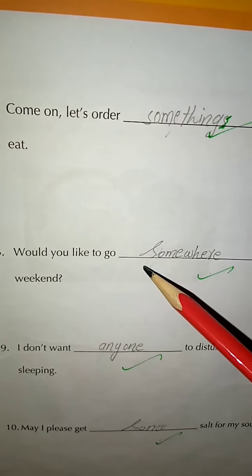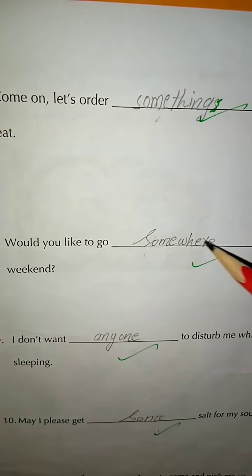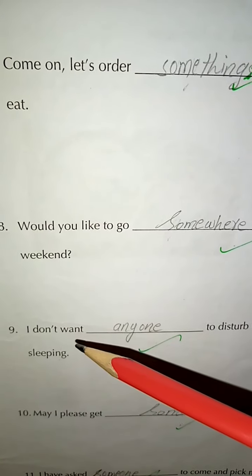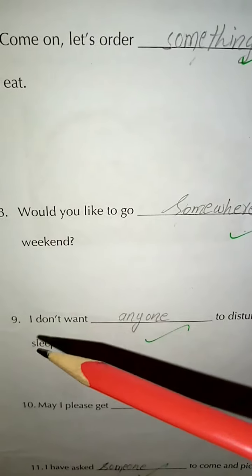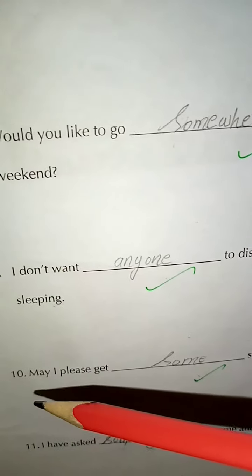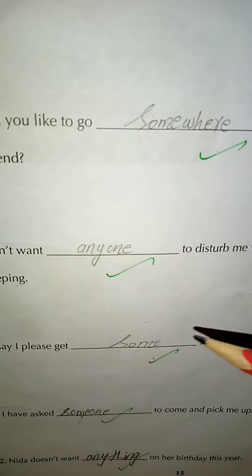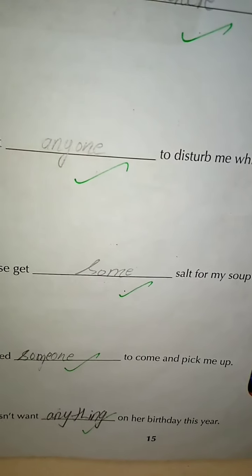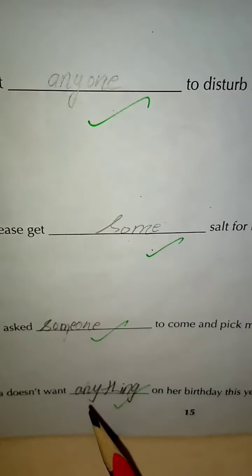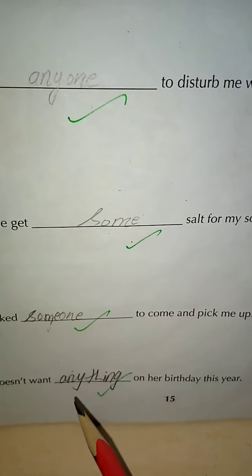Number 7: Come on, let's order dash to eat. Something, ठीक है. Number 8: Would you like to go dash on the weekend? Somewhere. Number 9: I don't want dash to disturb me while I am sleeping. Anyone. Number 10: May I please get dash salt for my soup? Some salt for my soup. Number 11: I have asked dash to come and pick me up. Someone. Number 12: Nida doesn't want dash on her birthday this year. Anything. So students, this was the exercise B for today's class, and this is it for today's class.